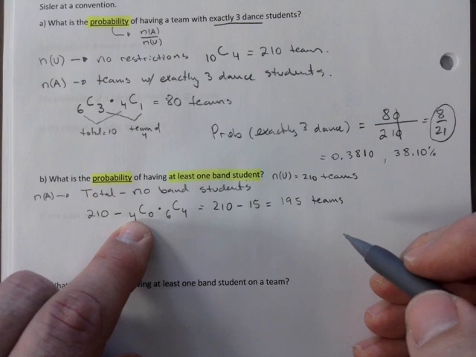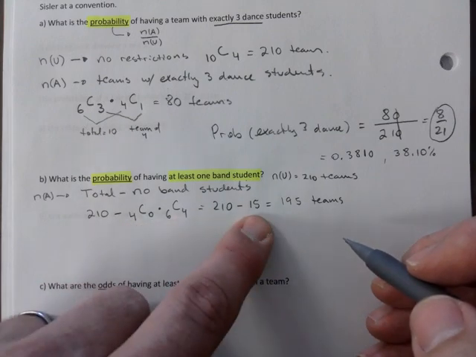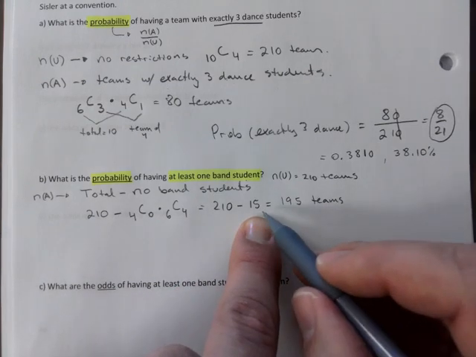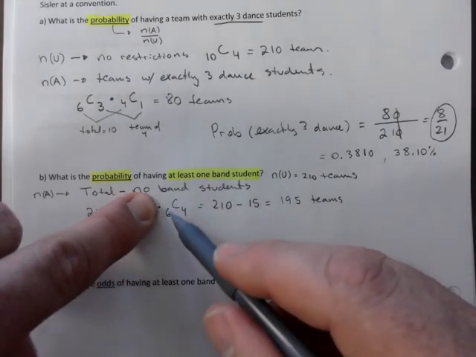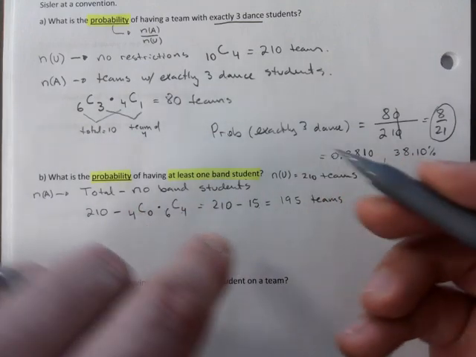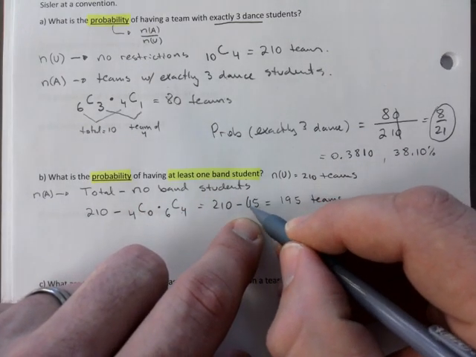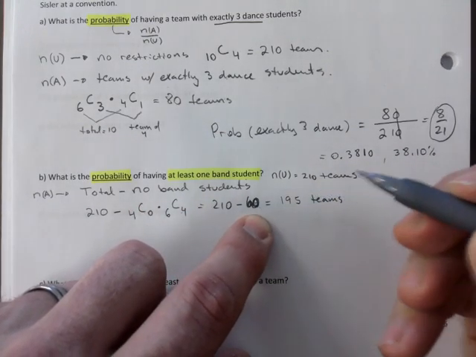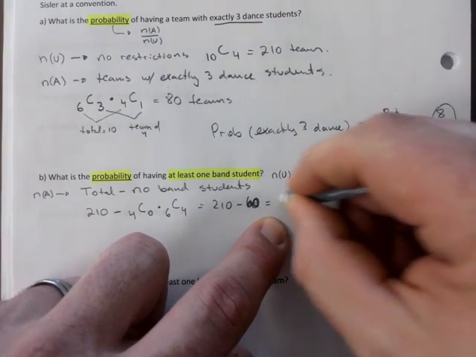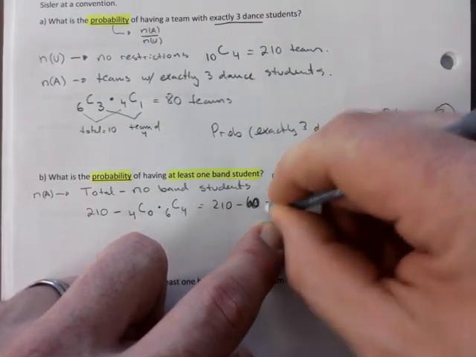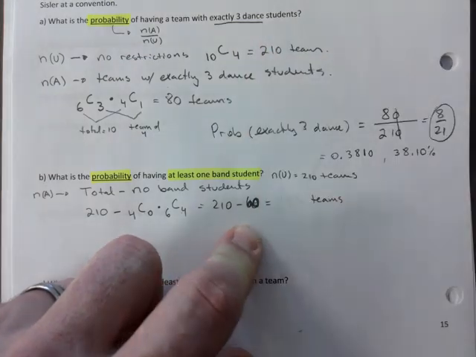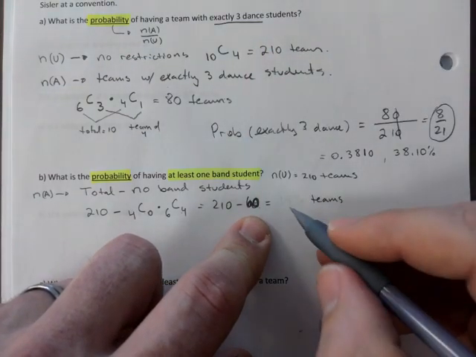Oh, you caught it? It's Friday, right? It's not 15. This is 15. It's 4 times 15, so it's 60. Sorry, guys. Good catch. Okay, that's better. So that's 150.